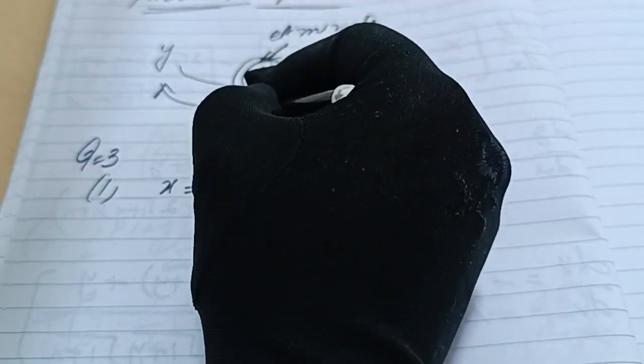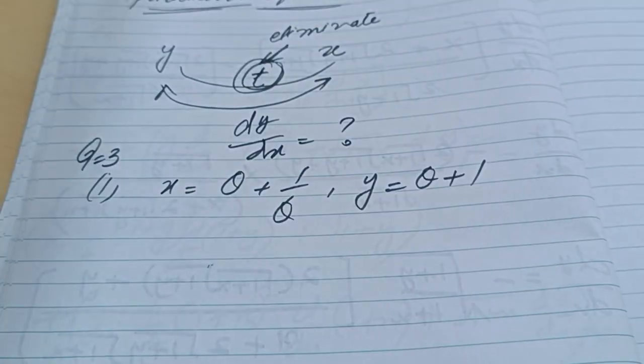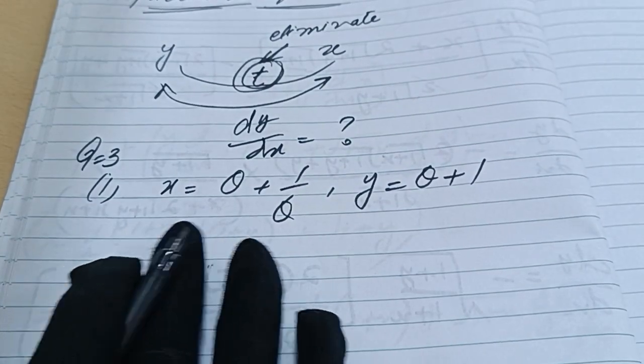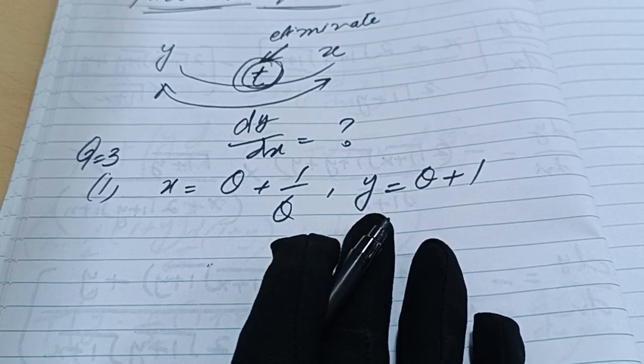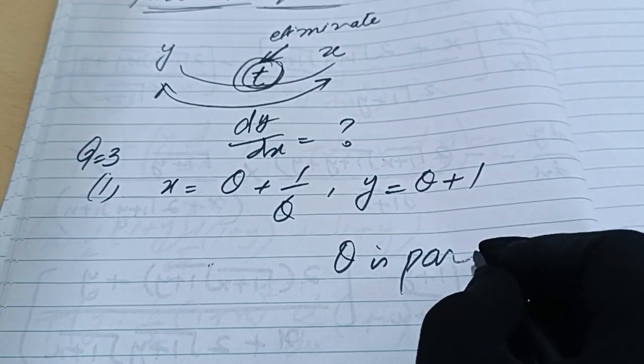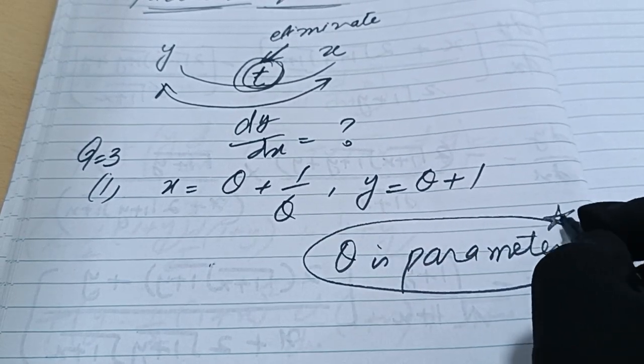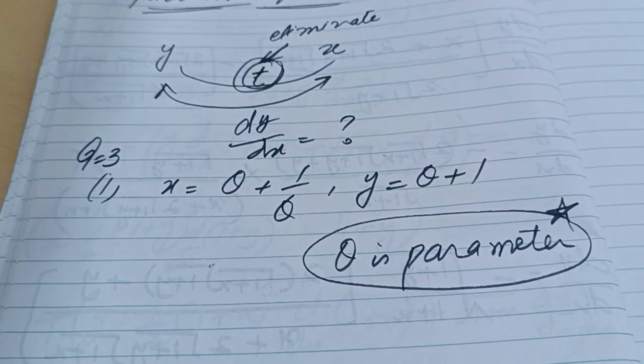They said find dy by dx. x is expressed in terms of theta, y is expressed in terms of theta. It means theta is a parameter over here. This is the important point from the objective point of view.